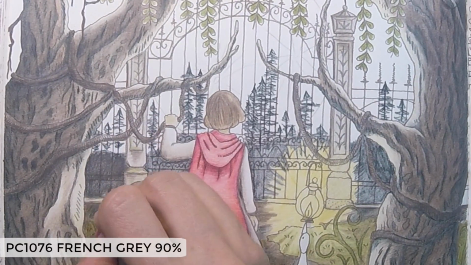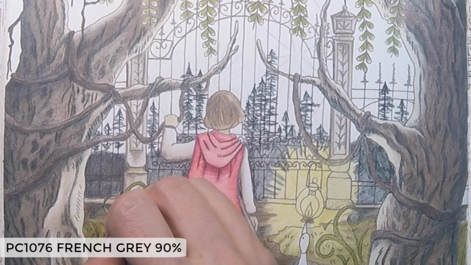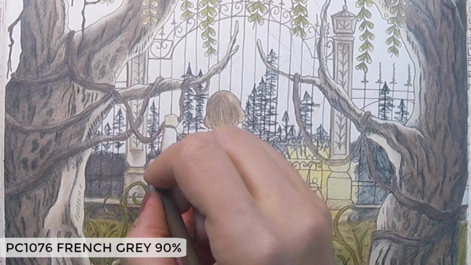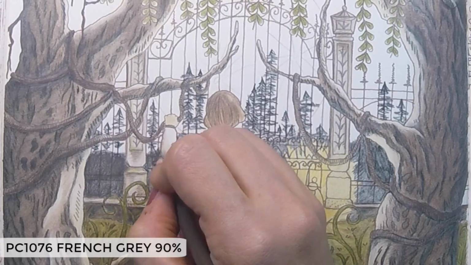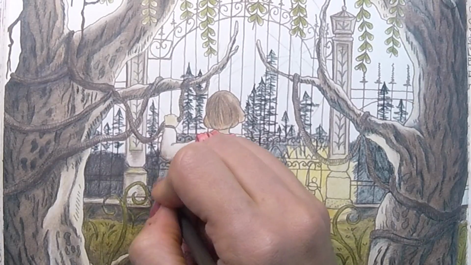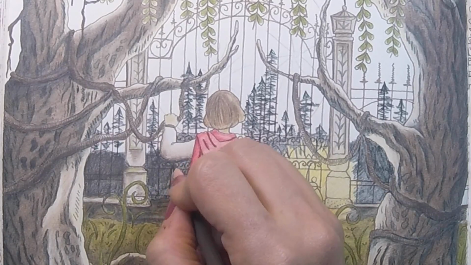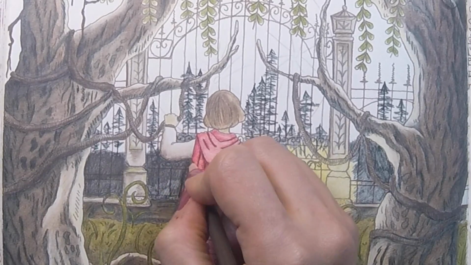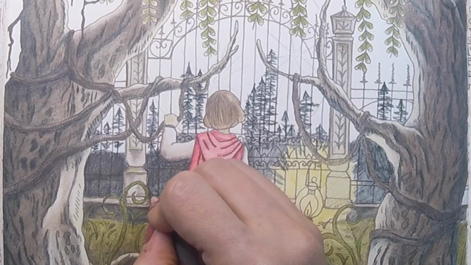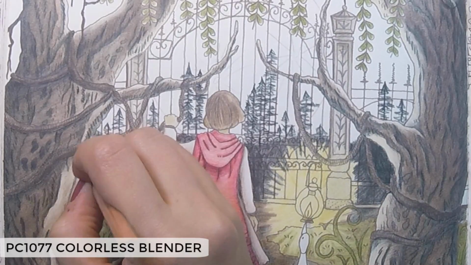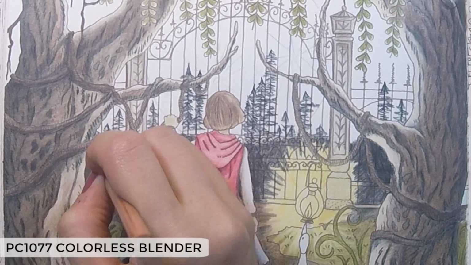Now we'll layer on top of our black, as I mentioned before, with French gray 90%. I'm using a medium to hard pressure here, and you'll see it's not only darkening up our black, but it's also blending it out too, filling in all those pesky leftover white dots. I use my blender in just a few areas to make sure everything is blended out.